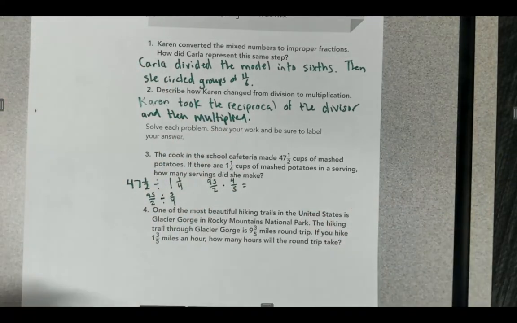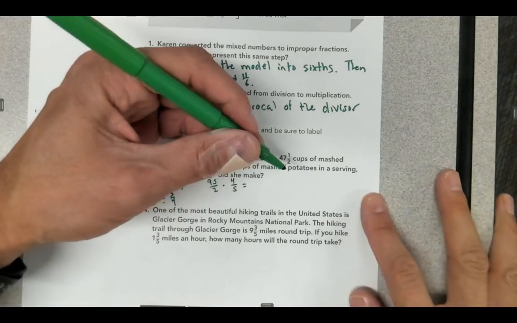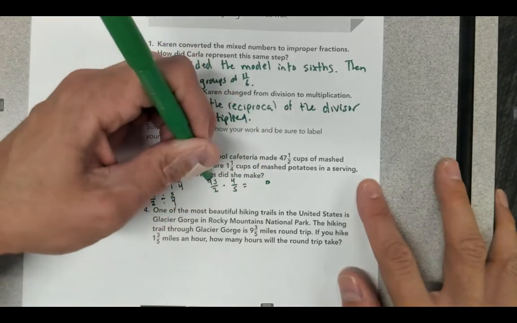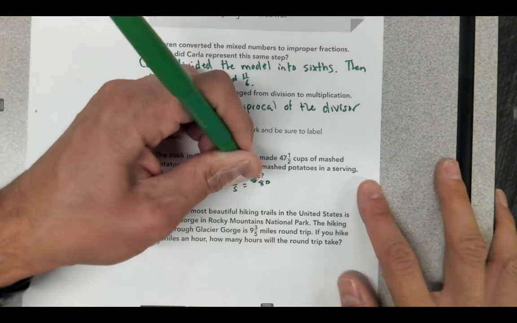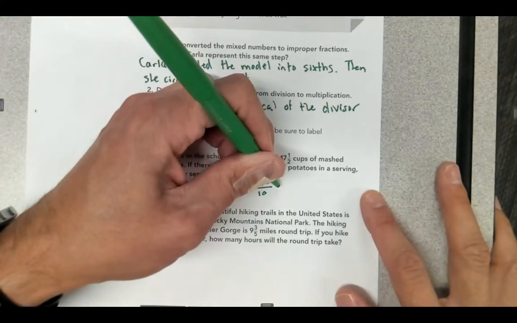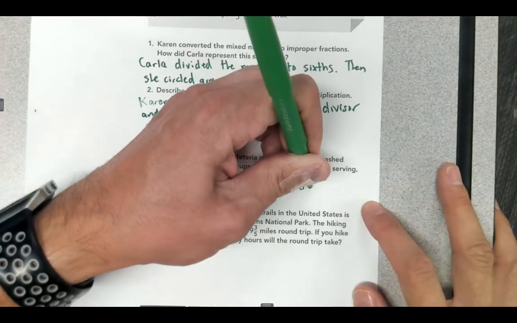Multiply that out. I would get 380 over 10. That simplifies down to 38 servings.